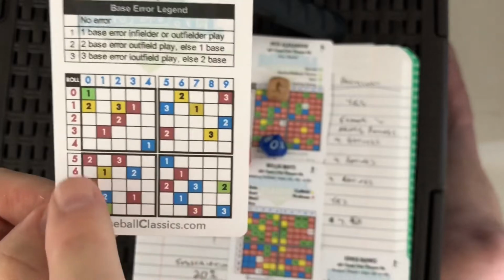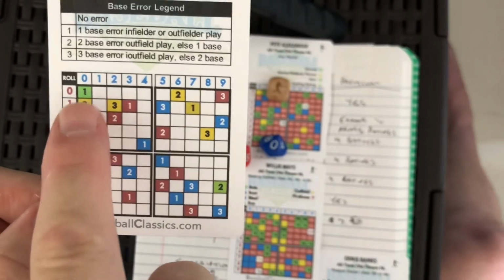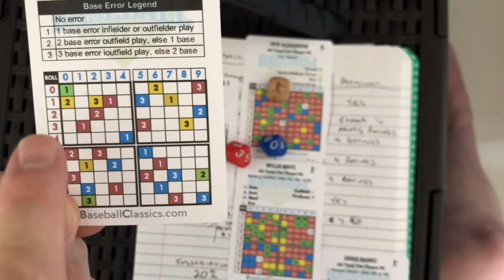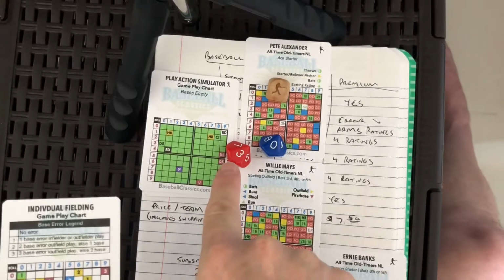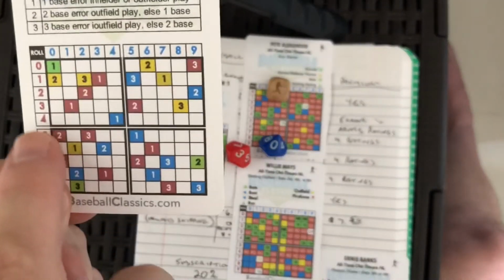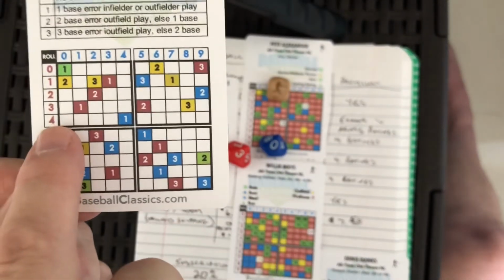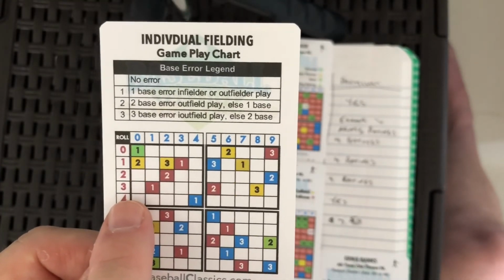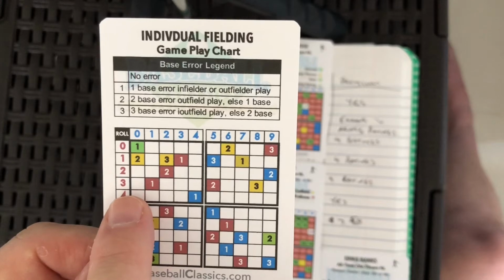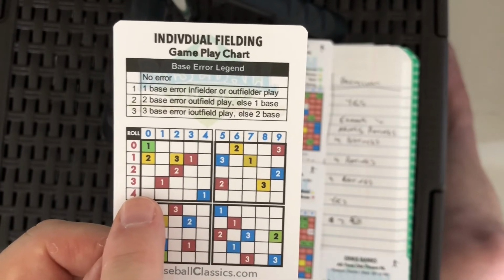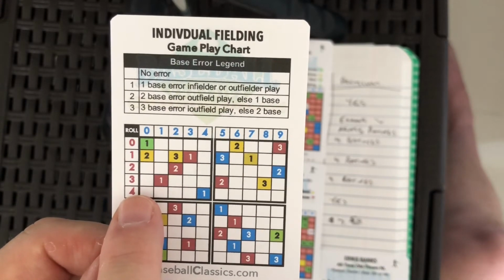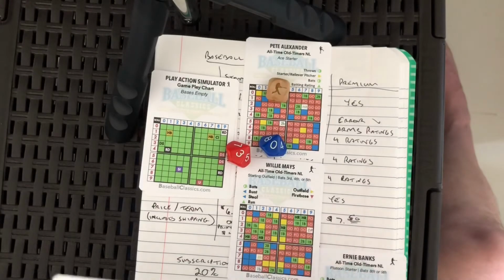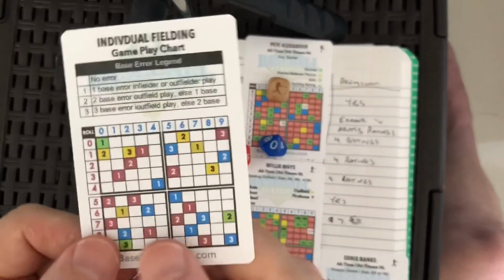And I rolled a red 3 with a blue 0. Red 3, blue 0. So I look here, red 3 and blue 0, and there's nothing. That means that Ernie Banks fielded this grounder and made the play to the first baseman with no problem. Willie Mays retired 6-3 if you're scoring at home.